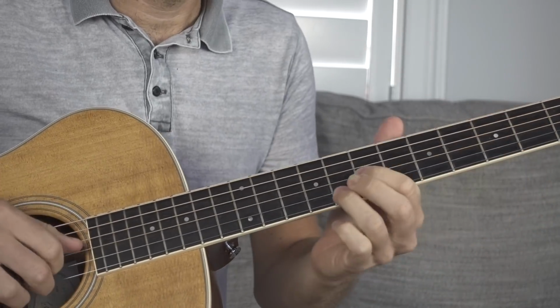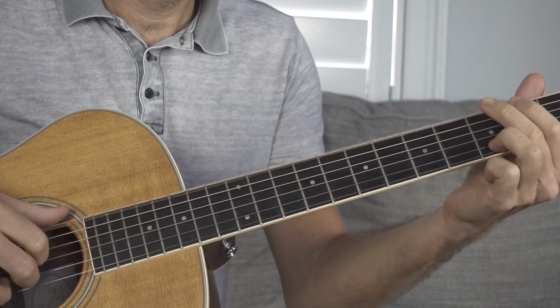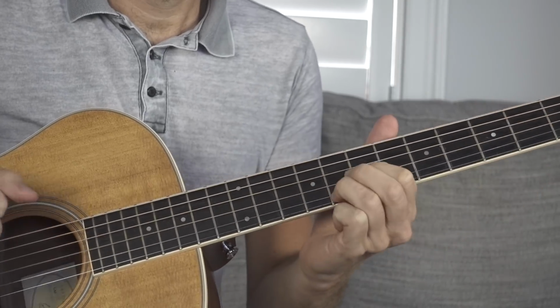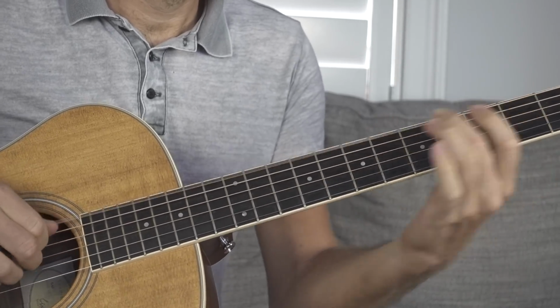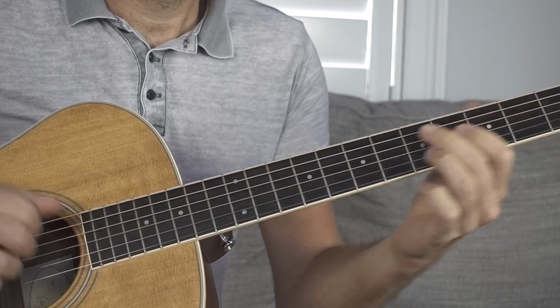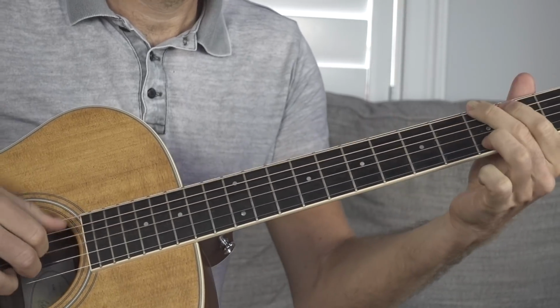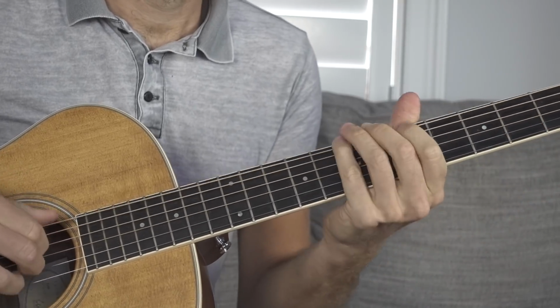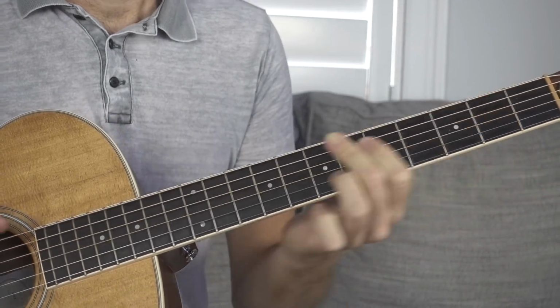G chord, voicing 2. So that's just a way to kind of jam on a G chord, but also you're getting familiar with all the different notes that go into a G major chord. Again, G, B, and D, never ever forget that.